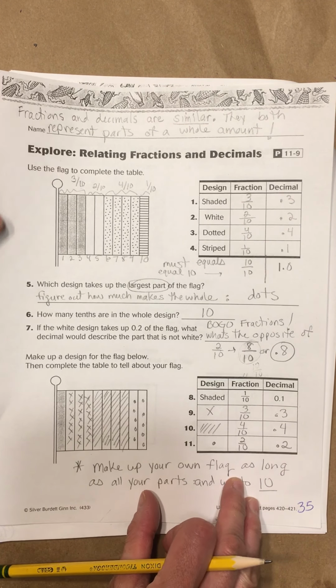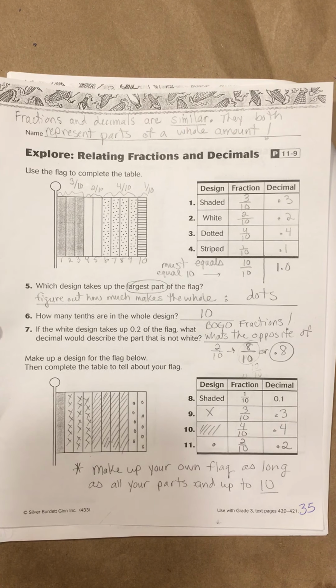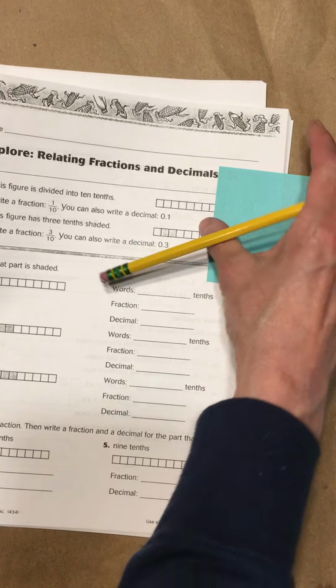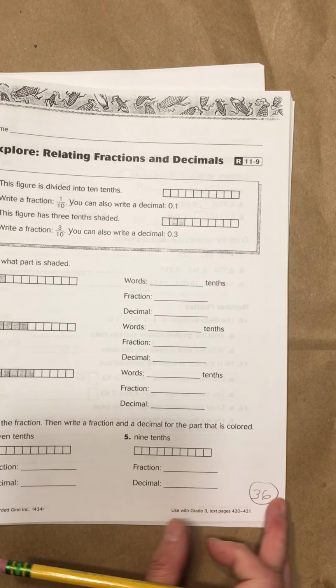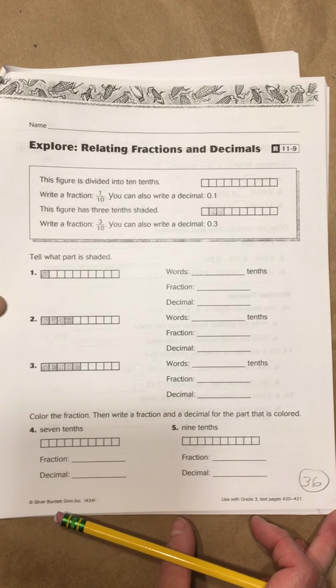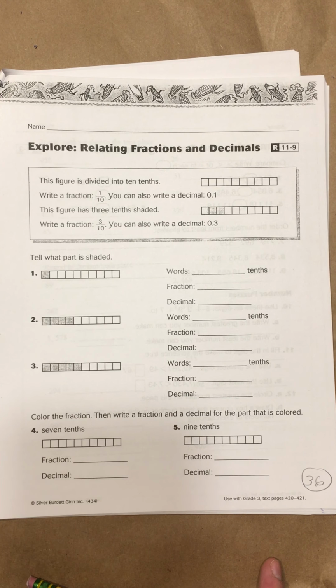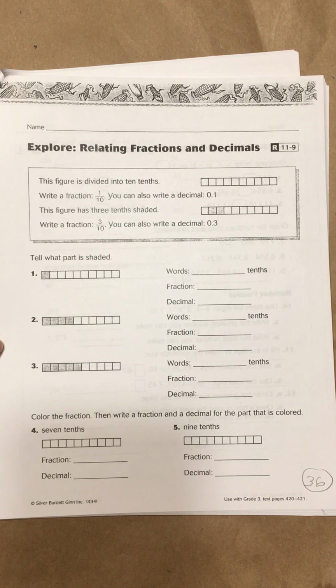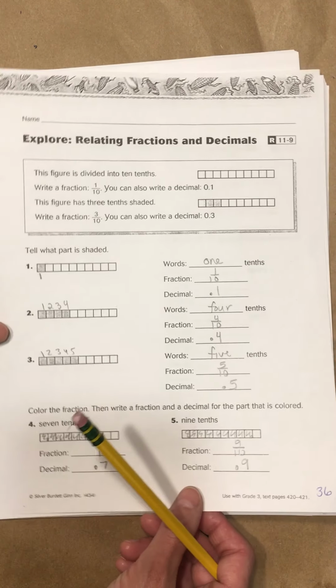Okay, now for page 36, it's going to be the same thinking, exactly the same connections, the same questioning. So pause the video. Make sure you complete this page first, and I will show you the answer key.